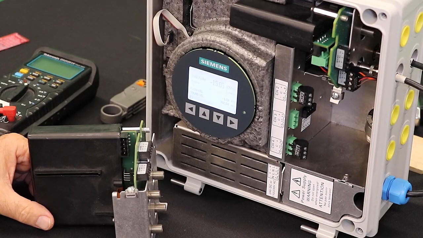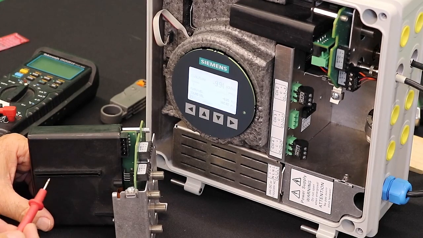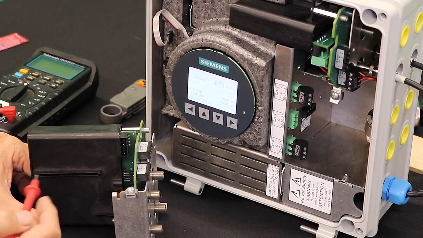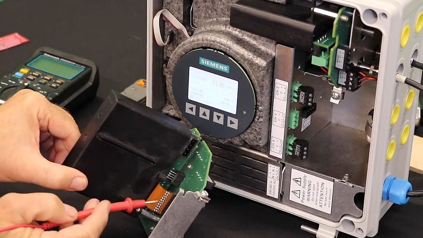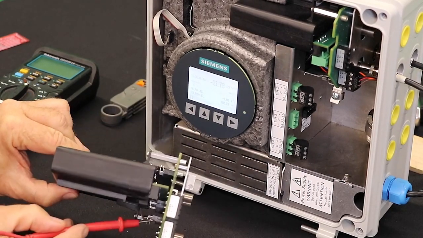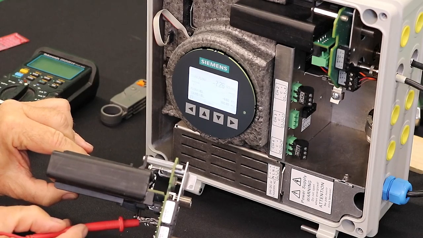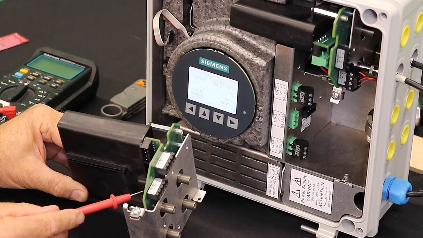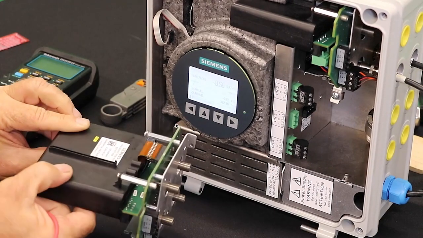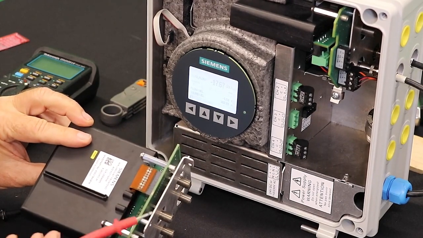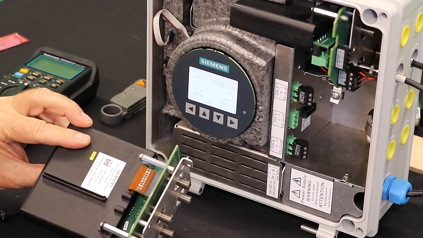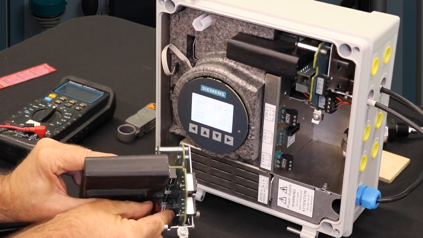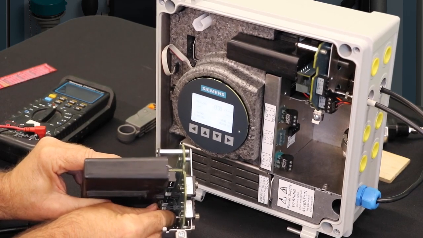I've taken the digital sensor link, or DSL, out of another unit to show you, but there's this ribbon cable with a connector that has the potential of becoming loose. This would be the one for path 1. This would be the one for path 2. This can go and get plugged back in.